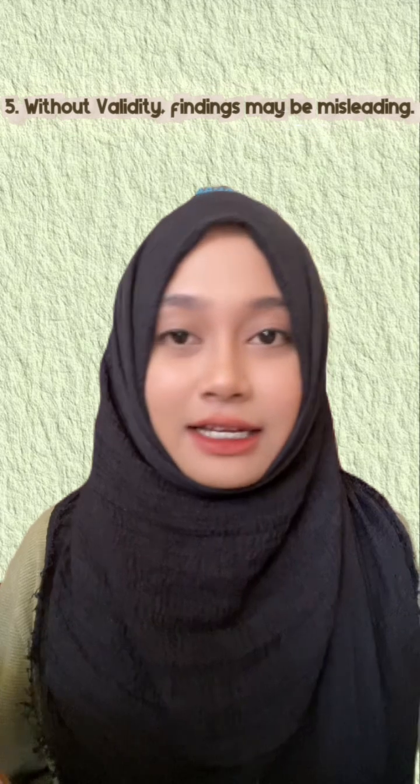With valid data, others can believe in your conclusions and even use them to make decisions in education, health, etc. The next one is essential for theory development and educational decisions. So validity helps researchers build strong theories and supports good choices in school or policy. And the last one is without validity, findings may be misleading. If your tool is not valid, your result could be wrong, and that's a big problem in research.